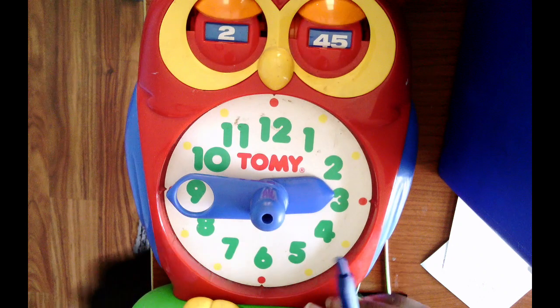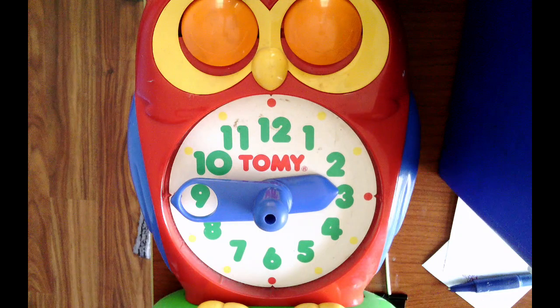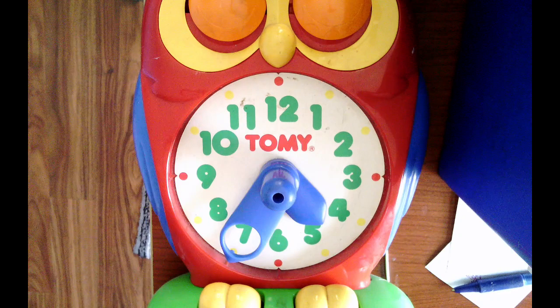So let's get ready to do another one. Now, mathematicians, it is your turn to try this particular problem. Notice where your hour hand is located and where your minute hand is located.